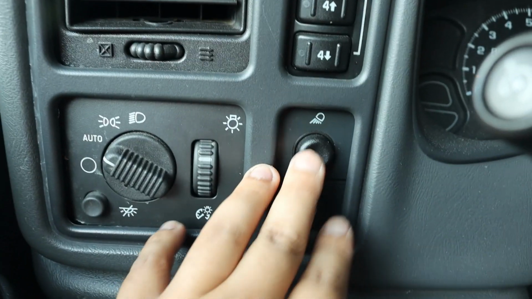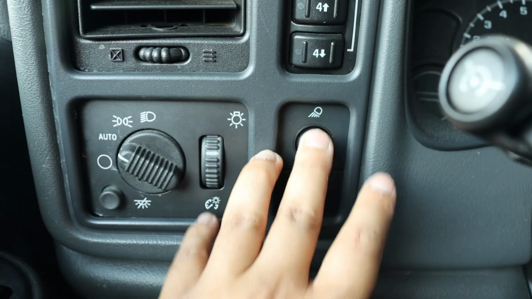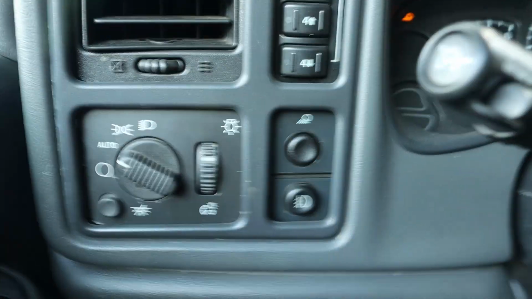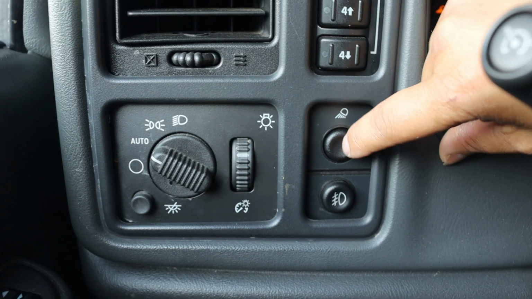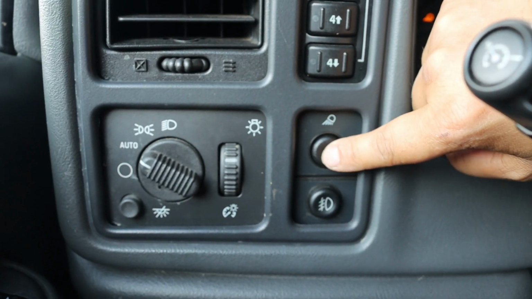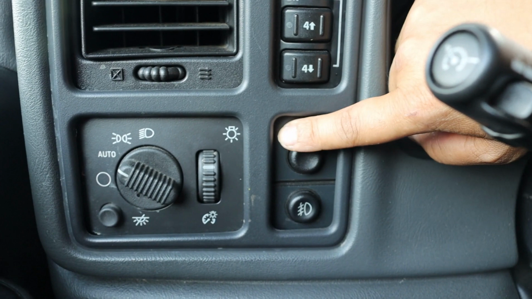This button in the truck turns on the bed lights, and I already made a video on that. If you guys haven't seen the LED install, I'll put it in the description for you guys. By pressing this, my LEDs turn on in the rear of the bed.